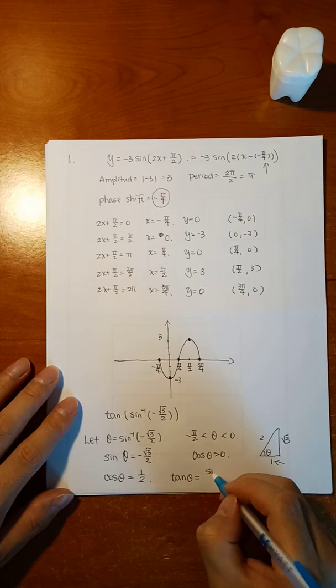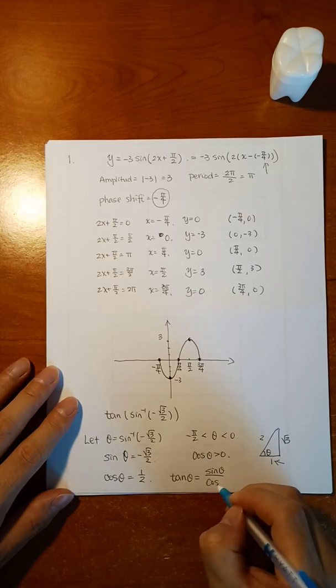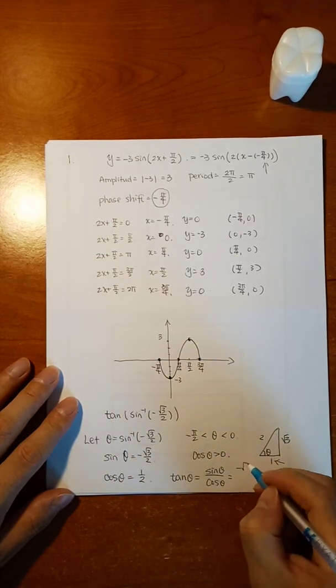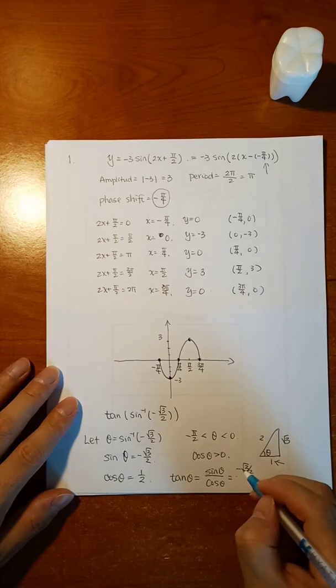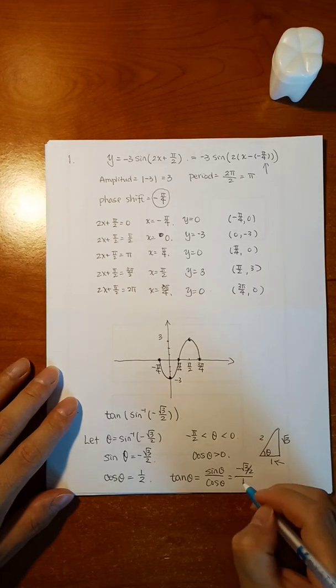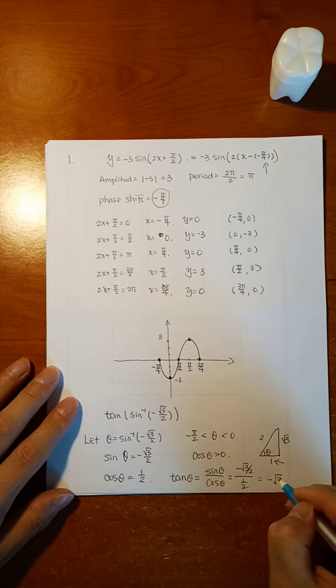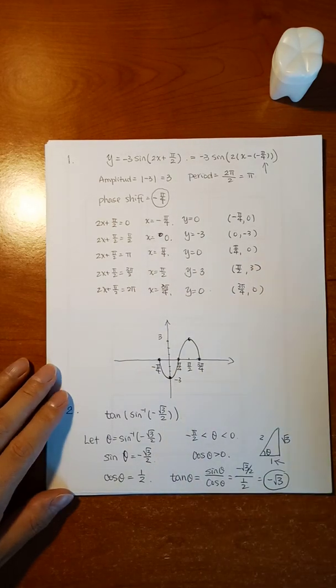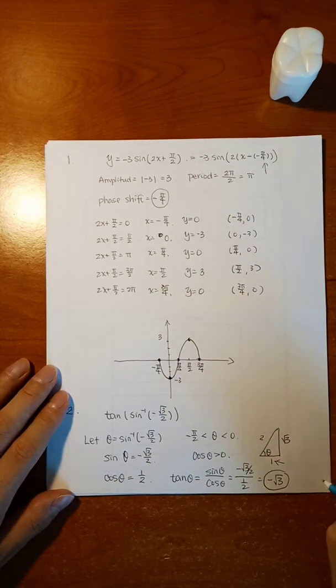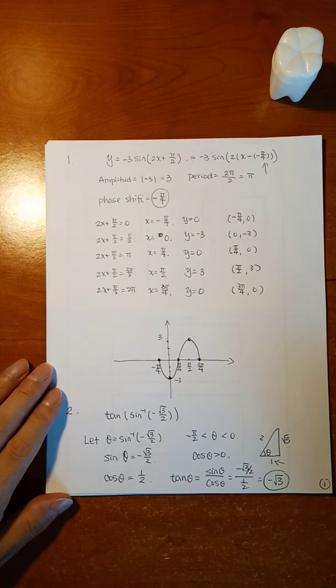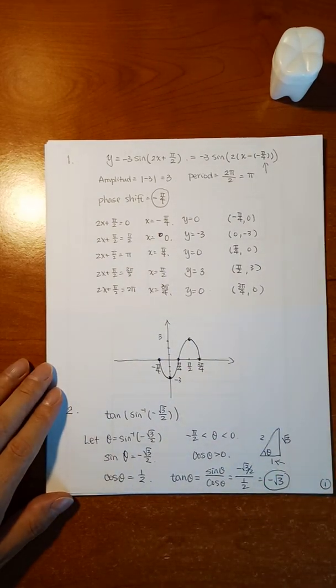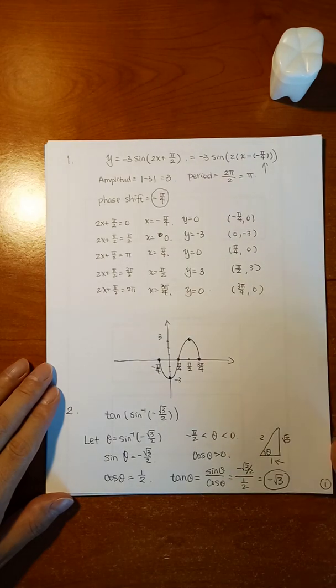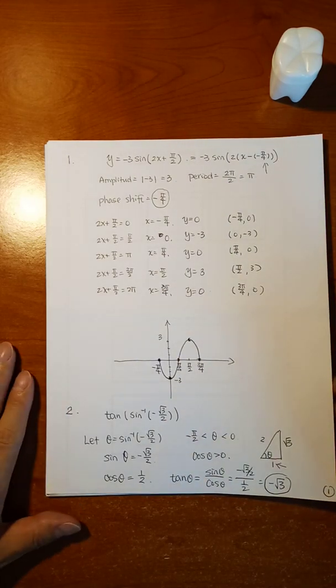Tangent, so we're looking for tangent theta. Tangent theta is sine theta over cosine theta. So it's negative square root of 3 over 2, over 1 over 2. It's negative square root of 3. So this is the answer. So we look for the cosine and we do the ratio to get the tangent. All right, so those were the first two problems.